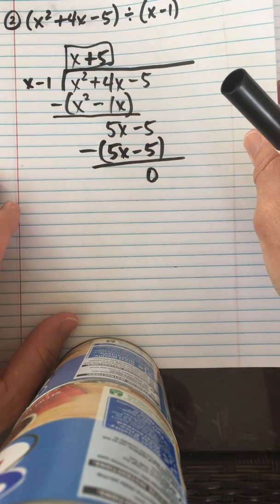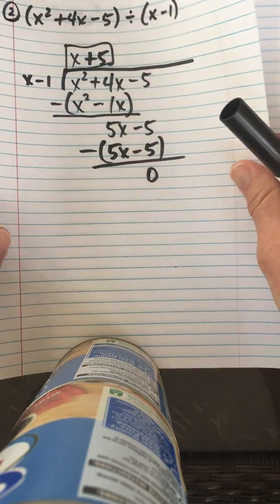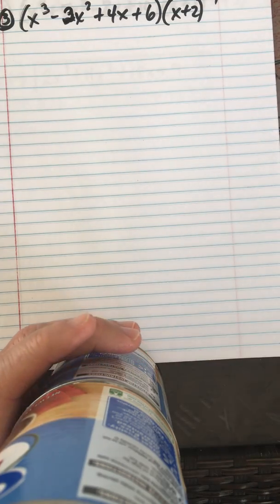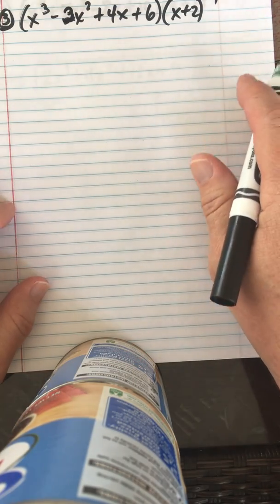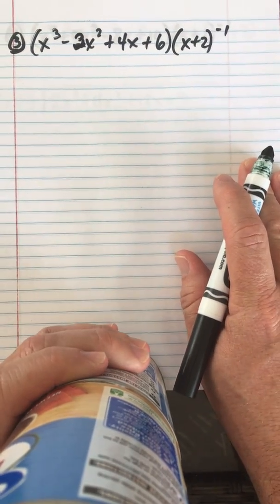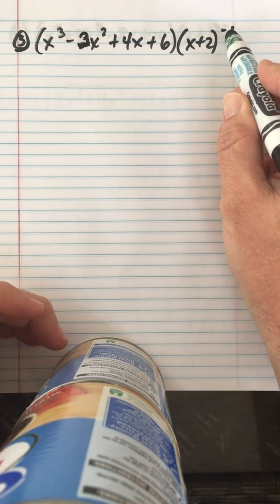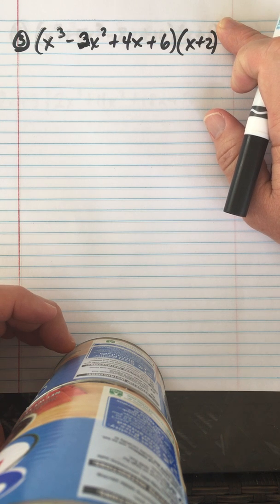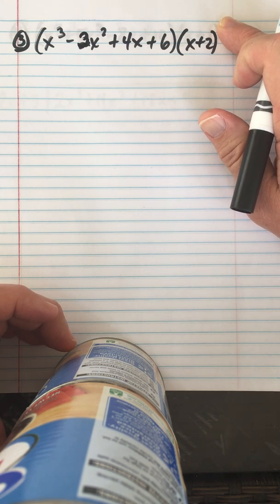Got it? Notice because I had a 0 as a remainder, I didn't have to do anything with that remainder. We'll look at several problems here in just a moment that do have a remainder. Now, if you'll notice this problem, it's written a little weird. It's got a -1 as an exponent, but notice if that's not there, this is a multiplication problem, isn't it?